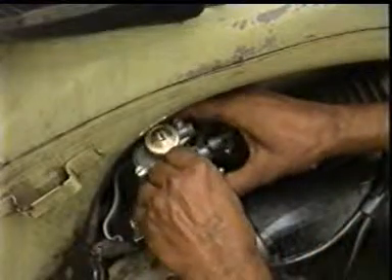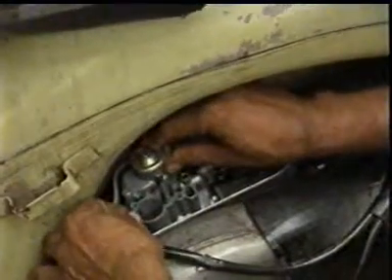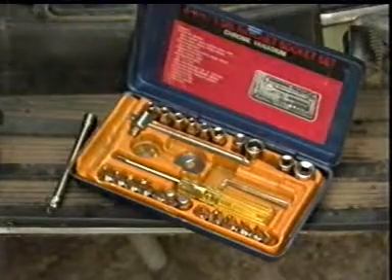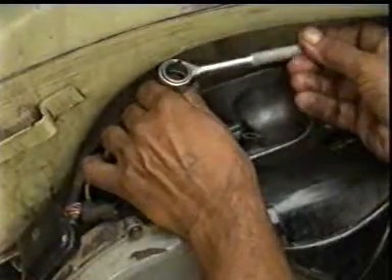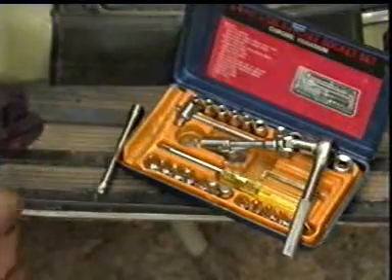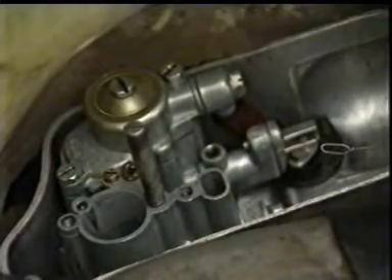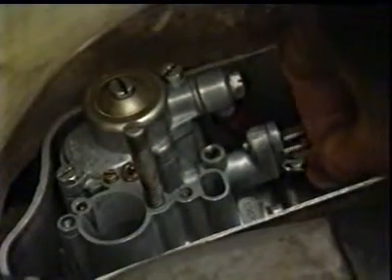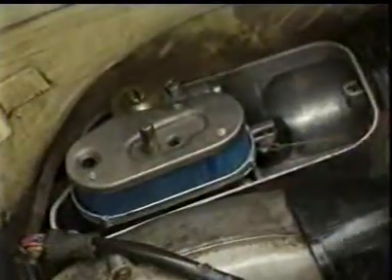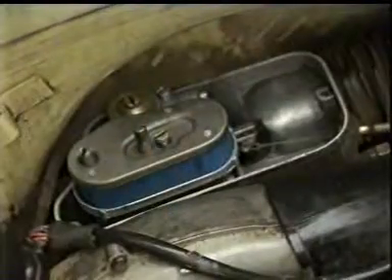The cleaned carburetor is put back in its place and tightened with the help of nuts. Fuel supply is restored and the choke and accelerator wires are reconnected. Do not forget to clean the air clean filter before mounting it back on the carburetor.